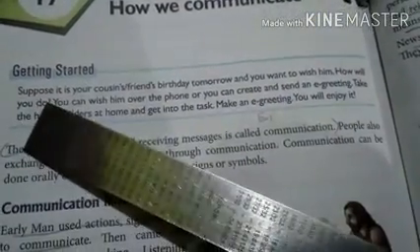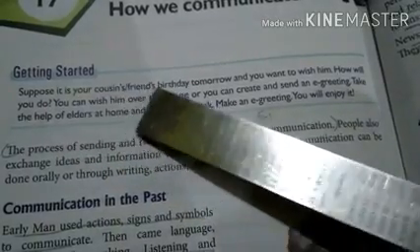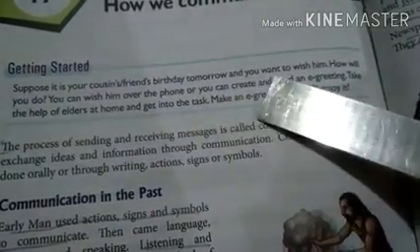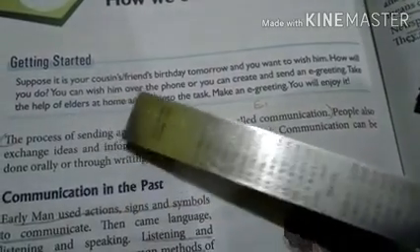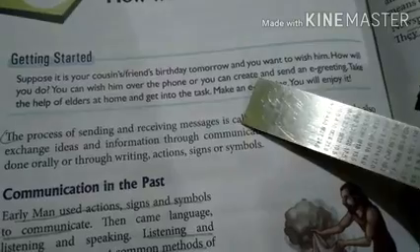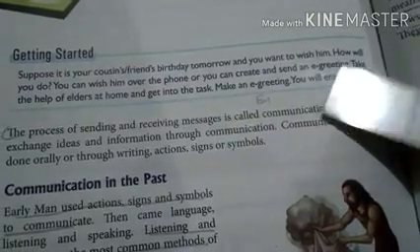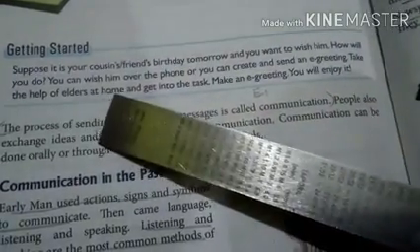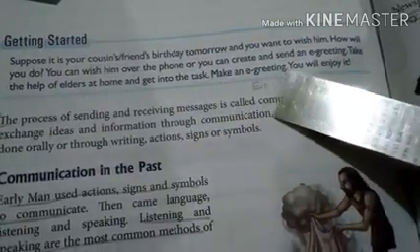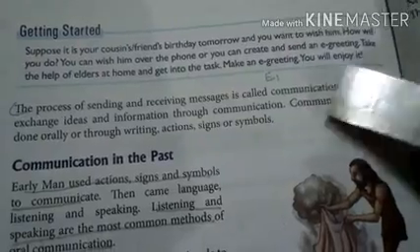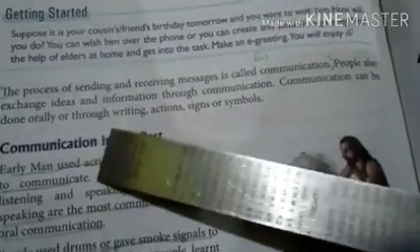Getting started, suppose it is your cousin's or friend's birthday tomorrow and you want to wish him. How will you do? You can wish him over the phone or you can create and send an e-greeting. Take the help of elders at home and get into the task. Make an e-greeting, you will enjoy it. Okay, so now let us start.